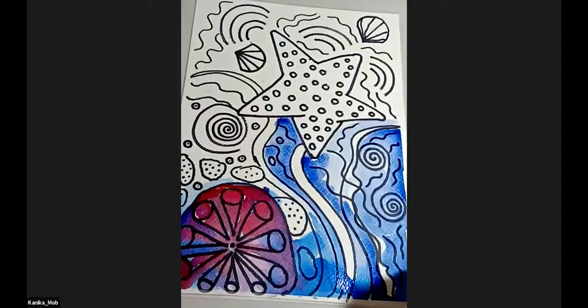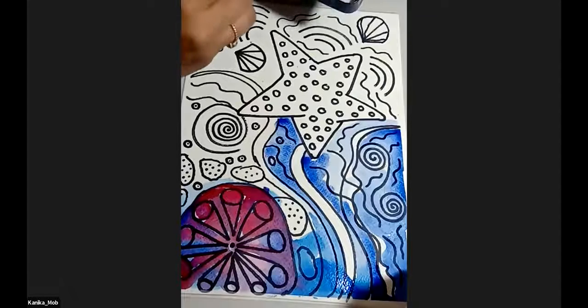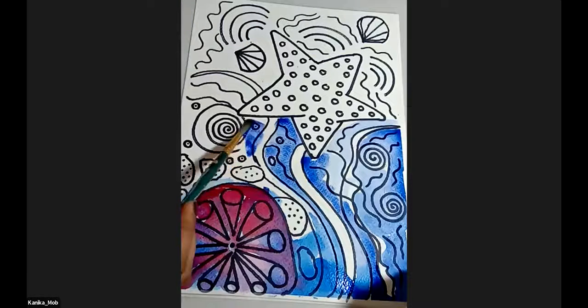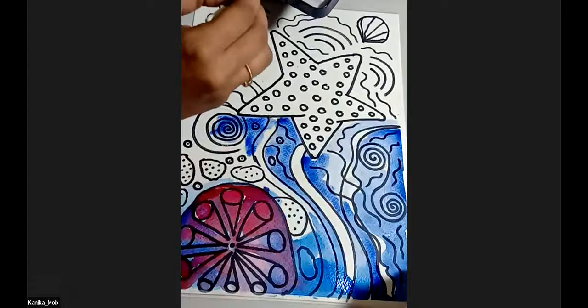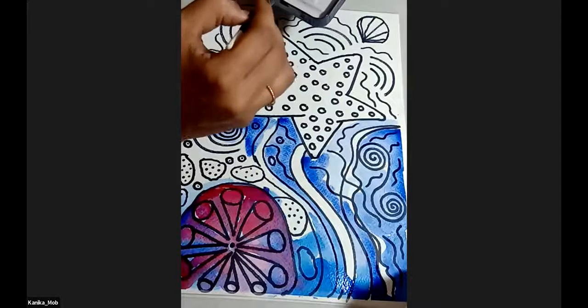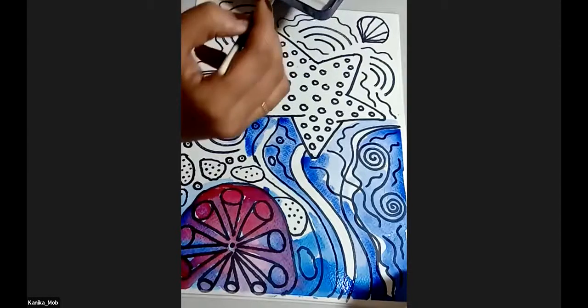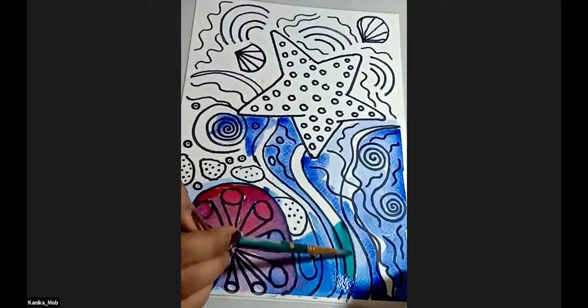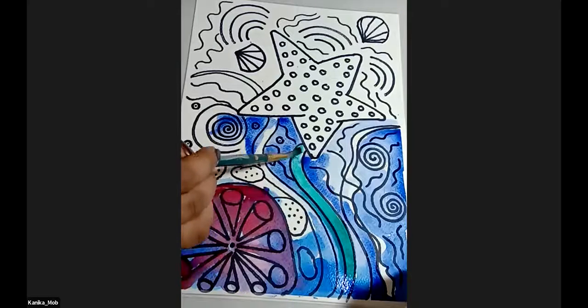Okay, so let's just quickly finish the blue of the water. Maybe I can add a little bit of green also because seaweeds are green, right? And sometimes the color of the seaweed shows through the water and it appears also slightly green. Now this is too dark.